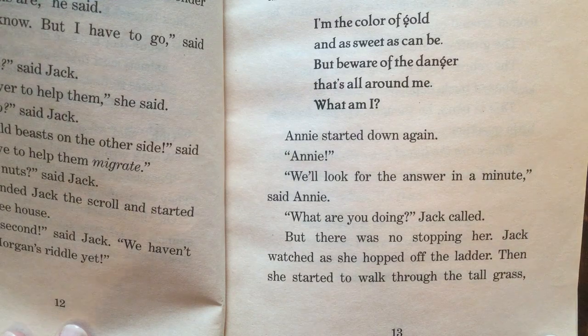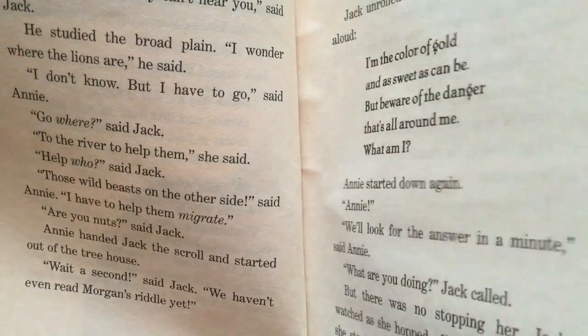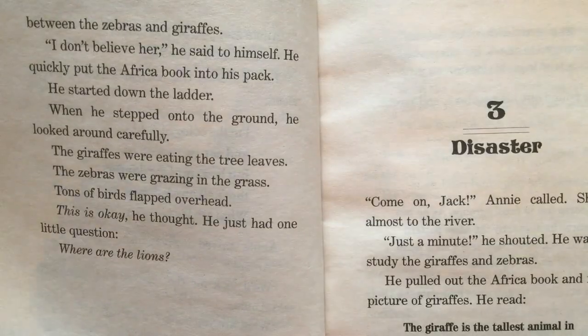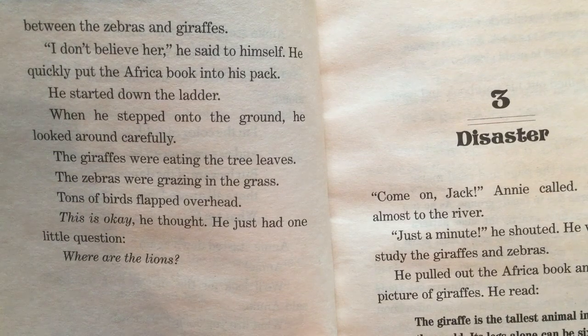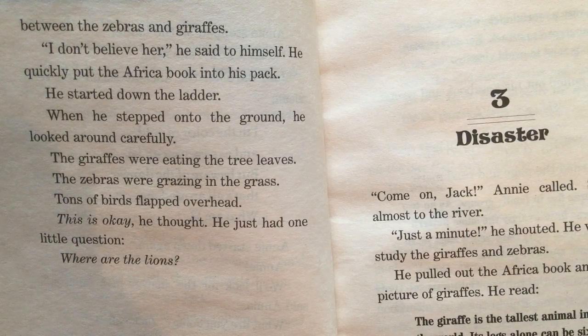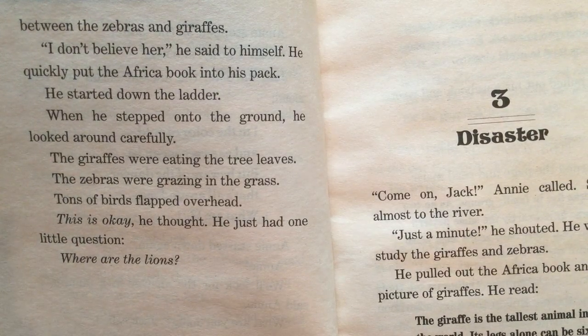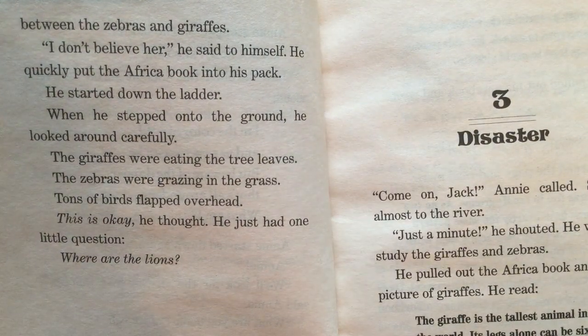Then she started to walk through the tall grass between the zebras and giraffes. "I don't believe her," he said to himself. He quickly put the Africa book into his pack. He started down the ladder. When he stepped onto the ground, he looked around carefully.